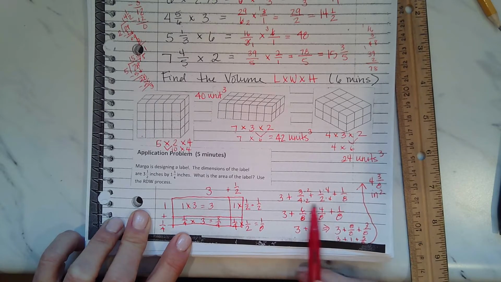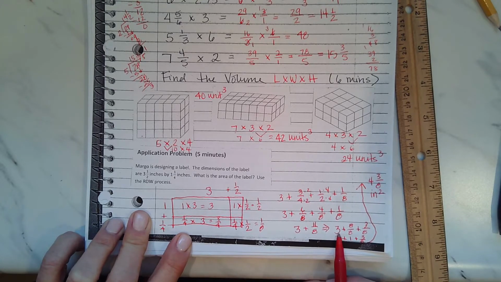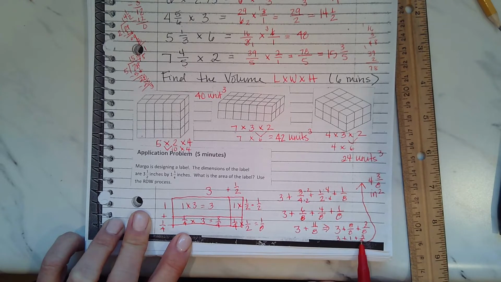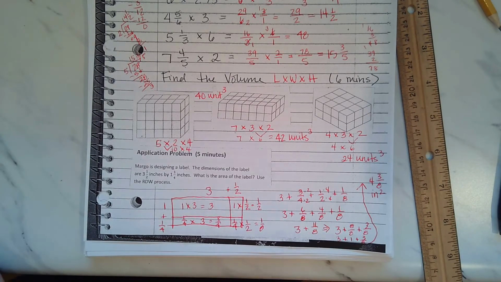I realized that I couldn't add these fractions up unless I created a common denominator. I went with 8. Therefore, I have 3 plus 6/8 plus 4/8 plus 1/8, which equals 3 plus 11/8. If I break that down, I pull out 8 over 8, that leaves 3 over 8 of what's left. So it's 3 plus 1 plus 3/8. Add those together, you get 4 and 3/8. Okay, so hopefully you did that well and you got it. If you didn't, go back and watch the video again, stop it and rewatch, see what I did.